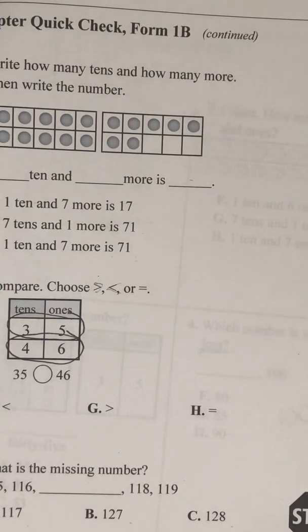Okay, and that's it. That's all you're gonna do for math today. I need you to take a picture of this and send it to me so that I can check your answers for this one. Okay?